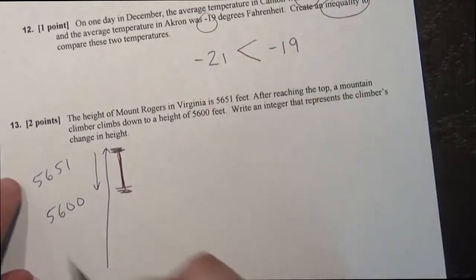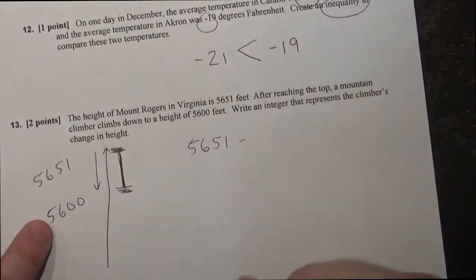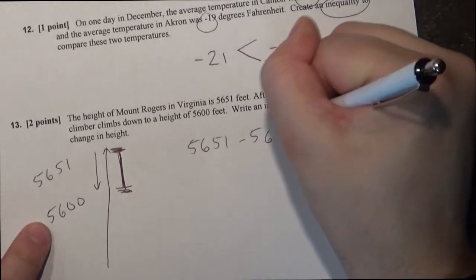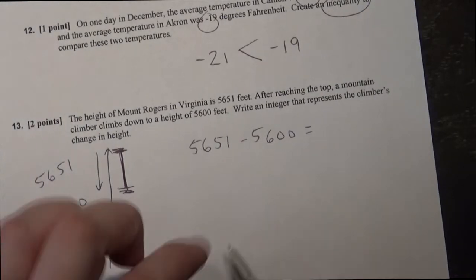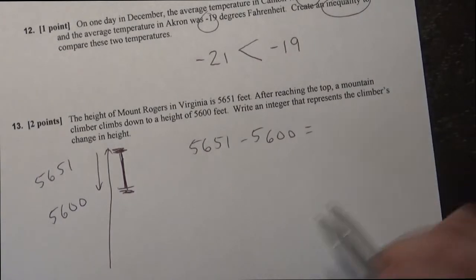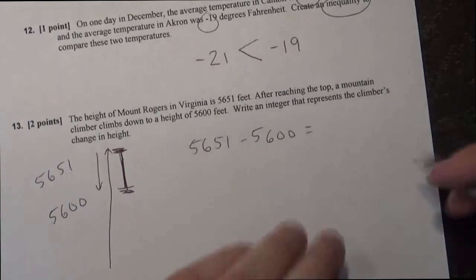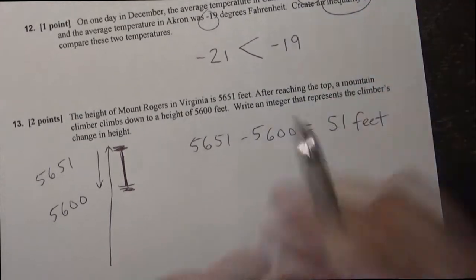They went from 5,651, and we could subtract 5,600. This is pretty easy math, so I'm not really going to have to do this off to the side, but if it's harder than this on our test, we could obviously do the math on the side. Our change in height is 51 feet.